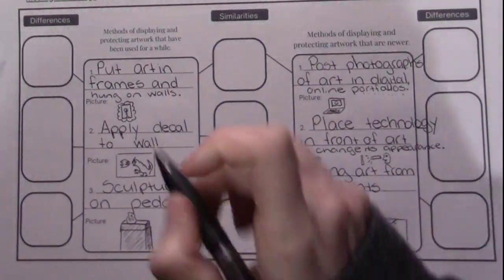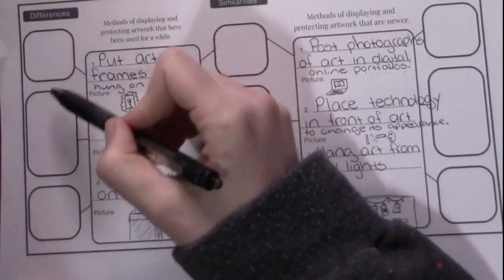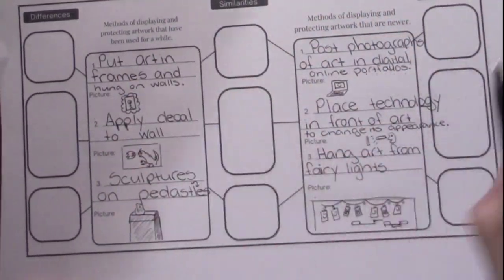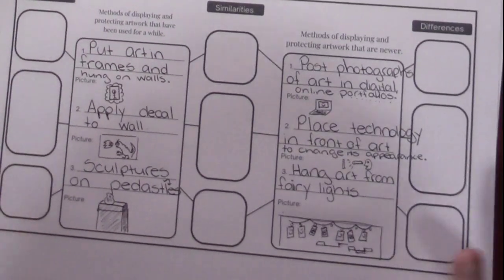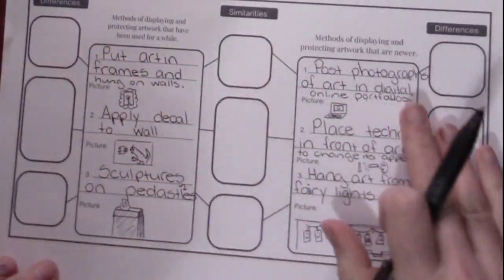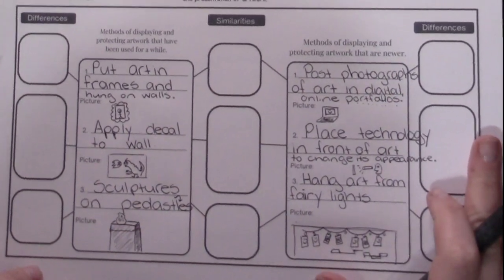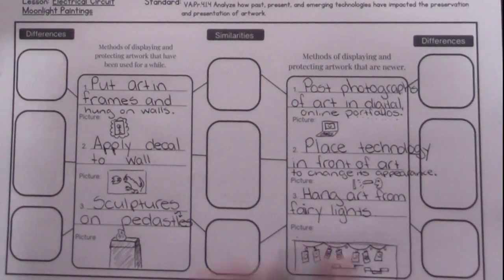Okay, now that's going to be the end of this video. We can talk about the similarities and the differences at another time. We're going to take a little break from worksheet time and do a little bit of art here. Then we'll work on this probably next time we come to art. So we're going to go ahead and get started with our next lesson now. Do a little art and finish this up next time.